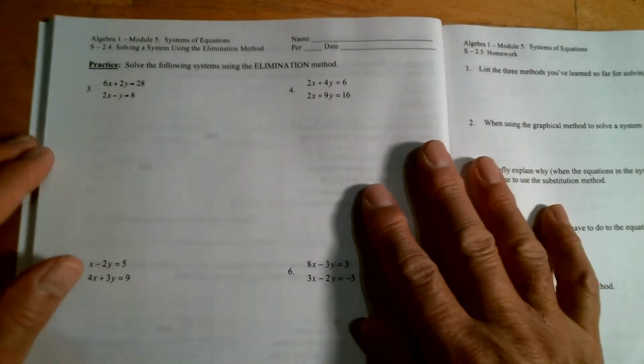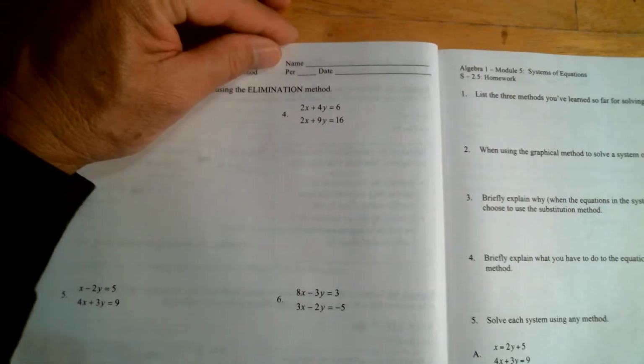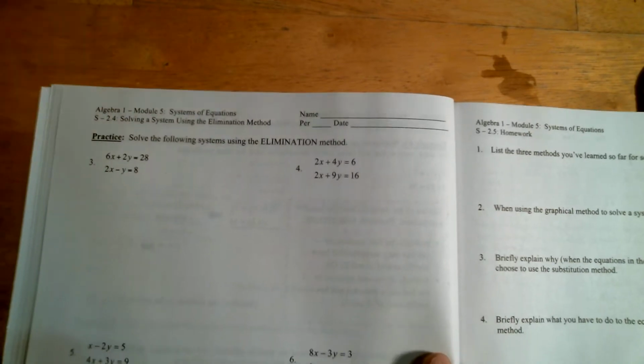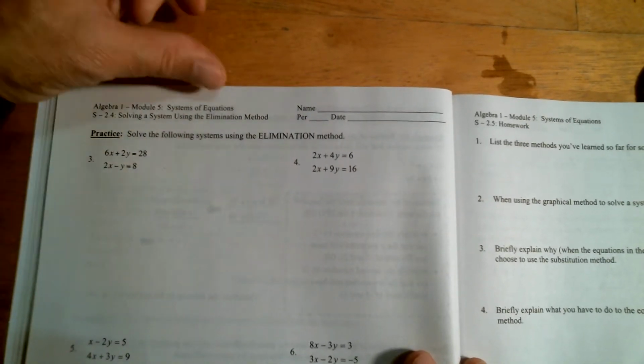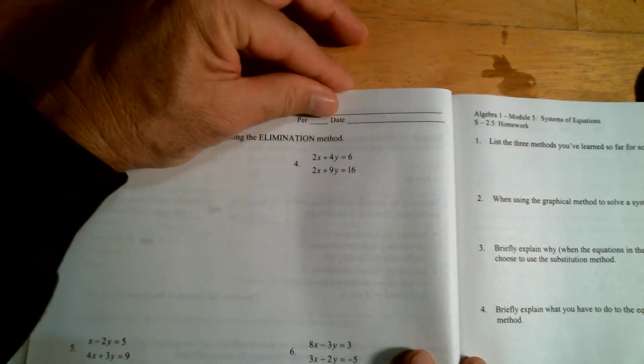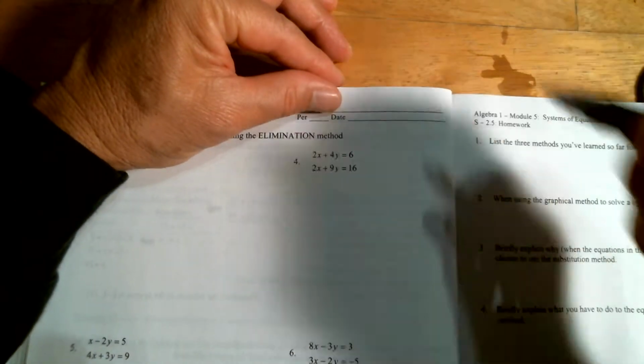But I am going over one more example, or maybe two more examples of the elimination method. Okay, let's do this. It'll be quick because it's so simple. Here's number 4.